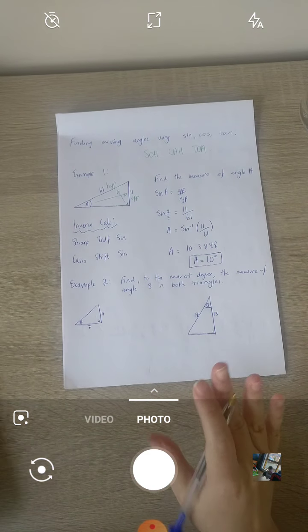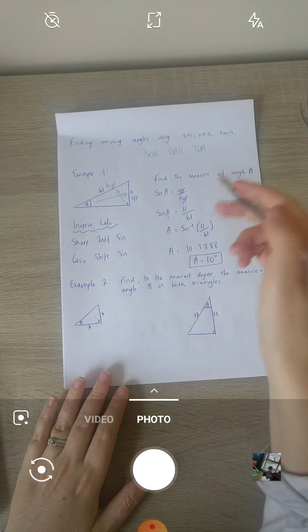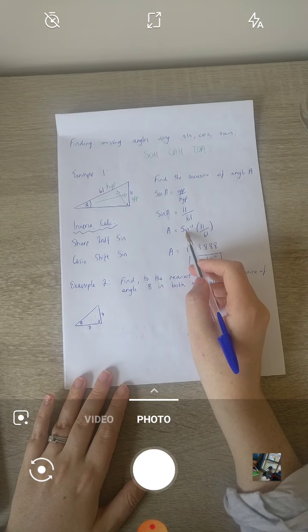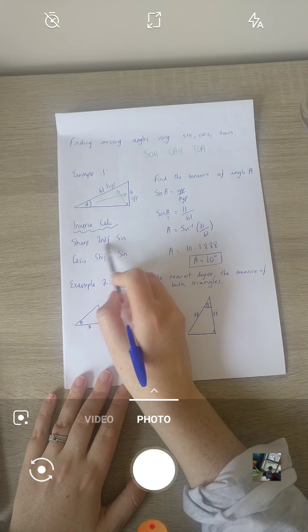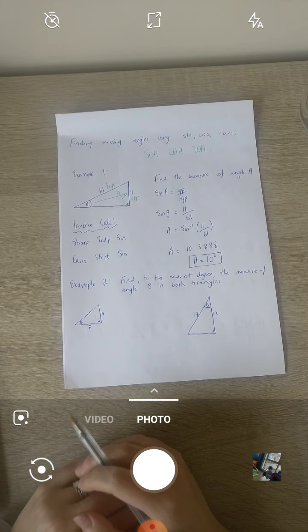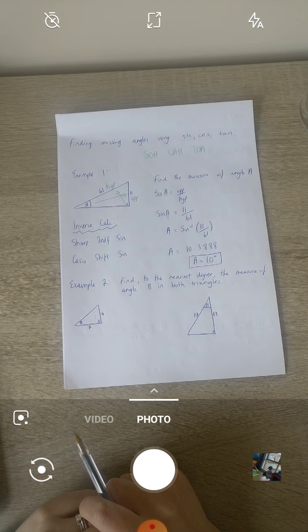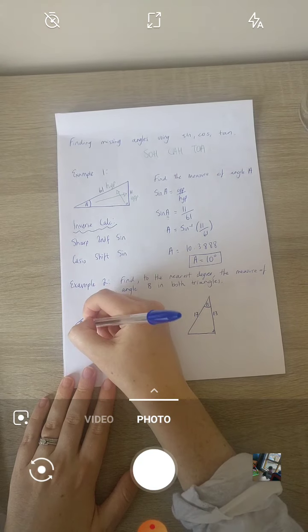Okay, so the only difference here is that we're trying to find the angle. When we move the trigonometric ratio to the other side, it becomes the inverse of sine, cos, or tan. So we need to press the second function button or the shift button to make it the inverse. Let's do another example. Find to the nearest degree the measure of angle B in both of these triangles.